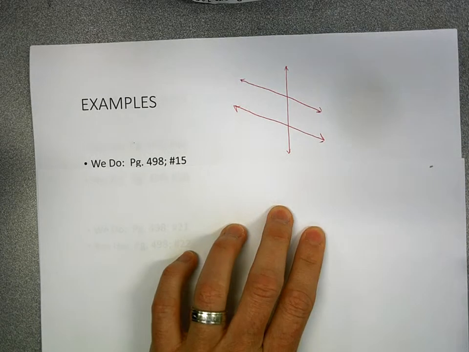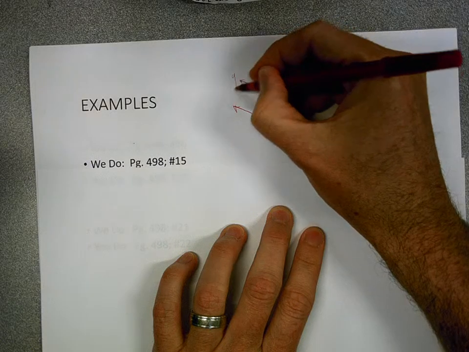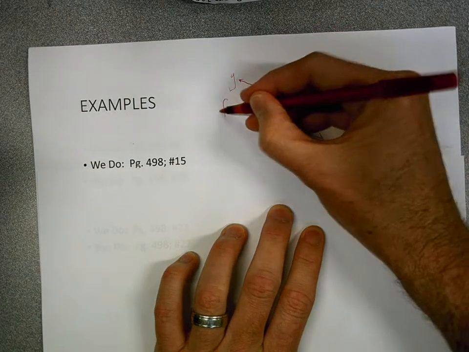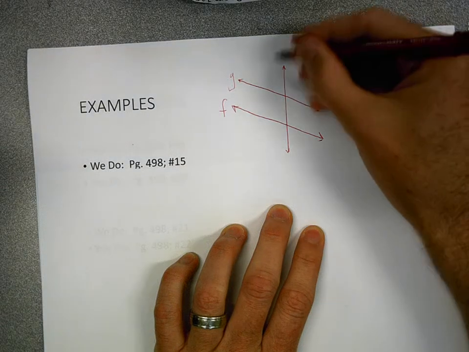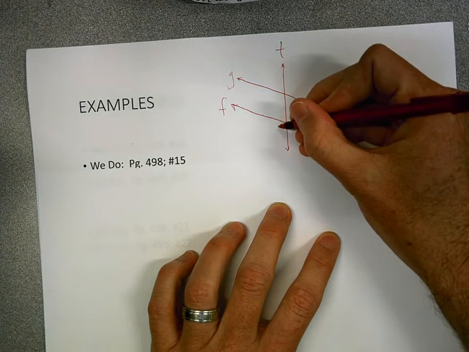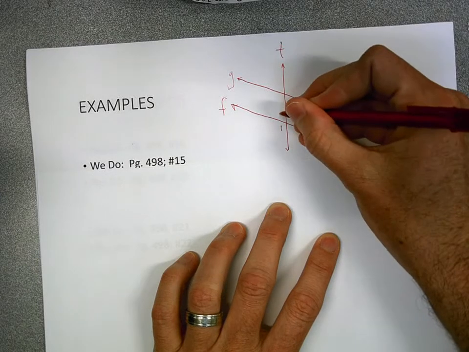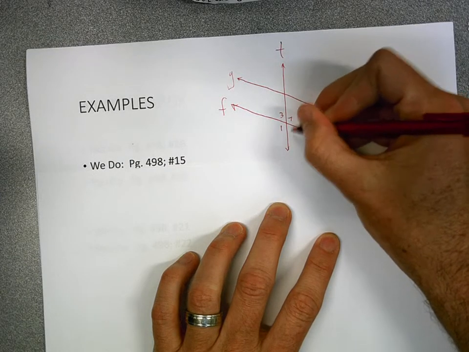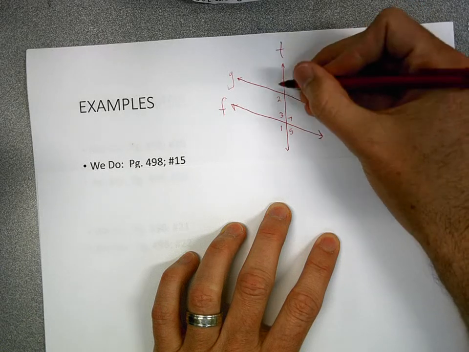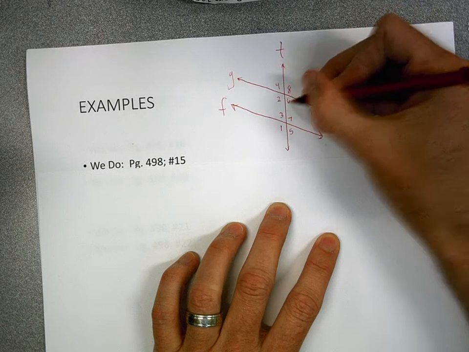Now, here's what it has. This is line g, like an italicized lowercase g. This is line f, and this is line t. It gives us different angles. On the bottom half it's 1, 3, 7, and 5. On the top half it's 2, 4, 8, and 6.